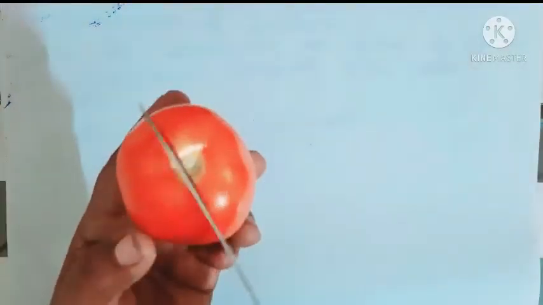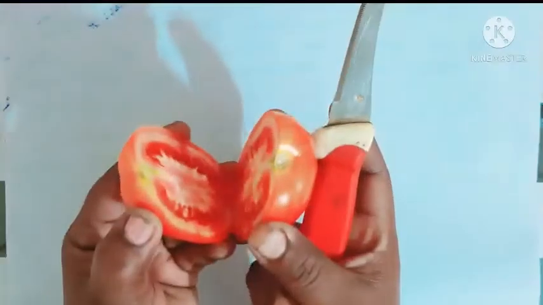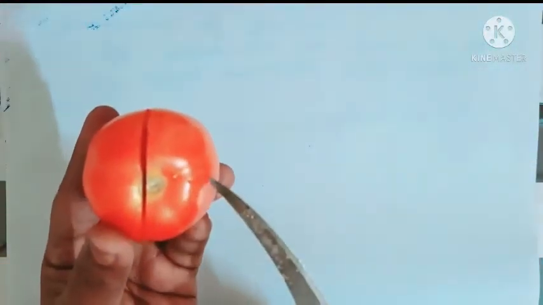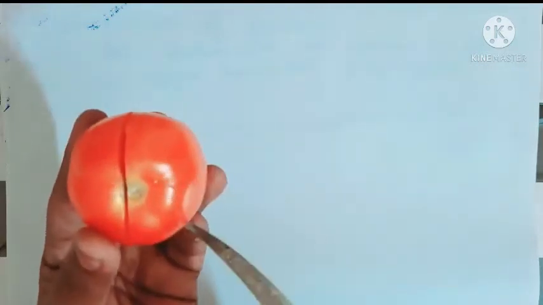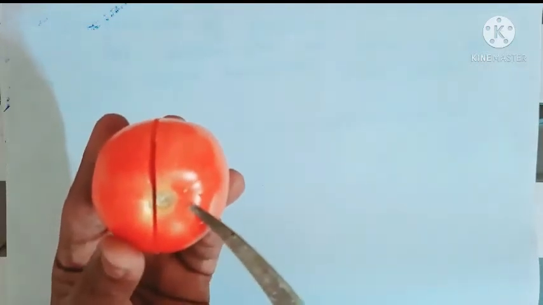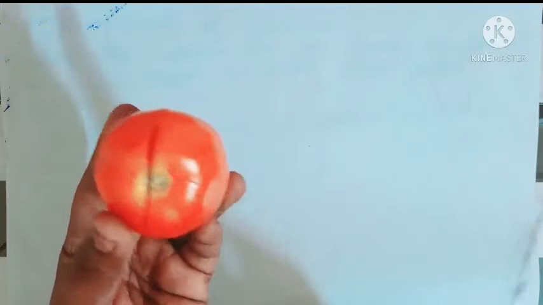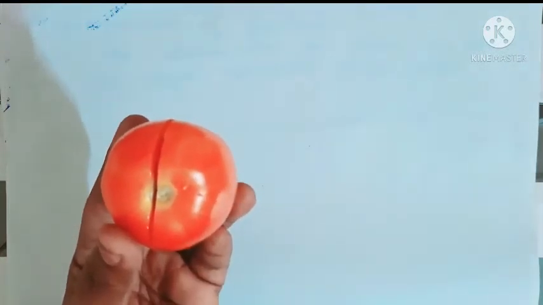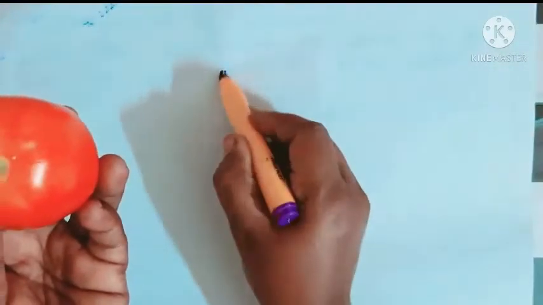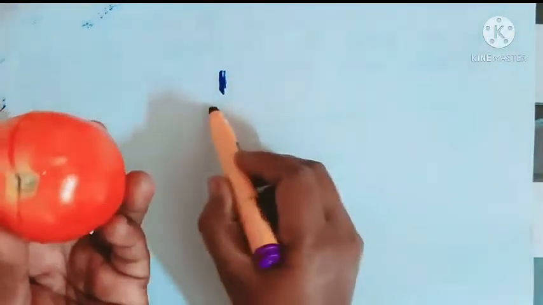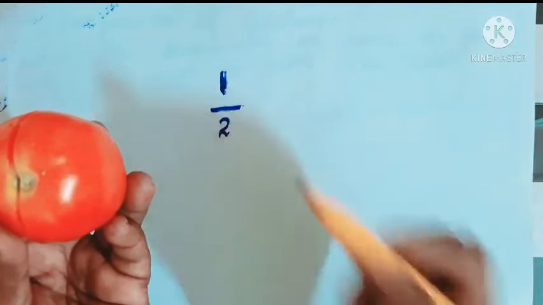So what I did, I took one tomato and I cut it into two. So it became two parts. Am I right? Yes. One has become two parts. Okay, fine. Good. So this I can write like this. See here. One tomato, I cut it into two.